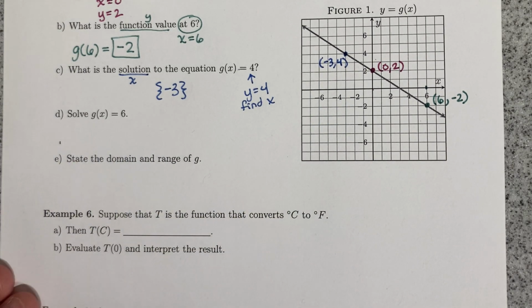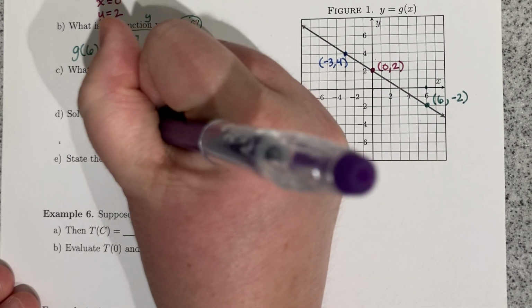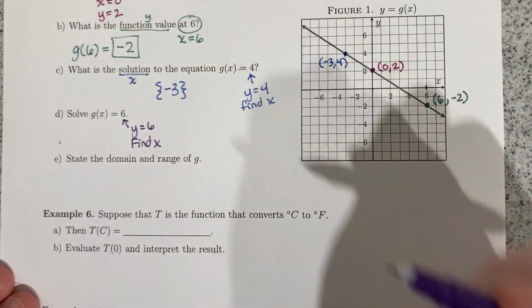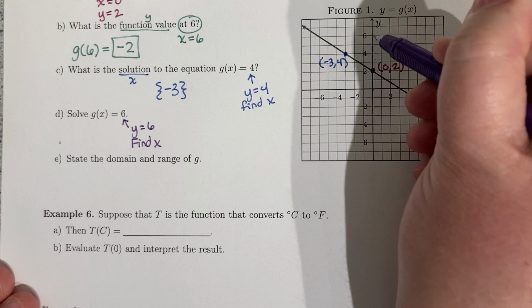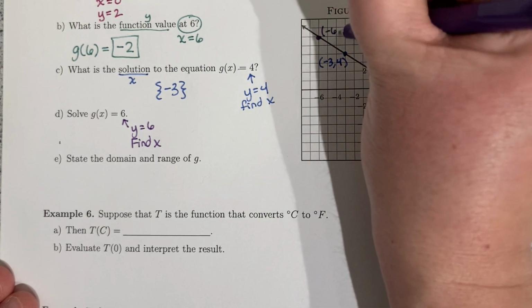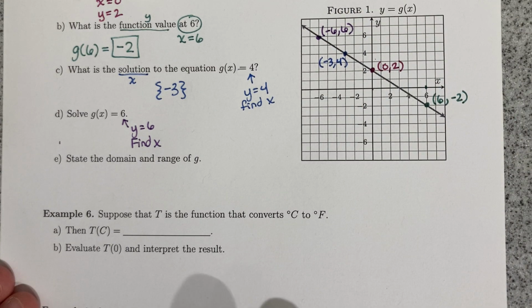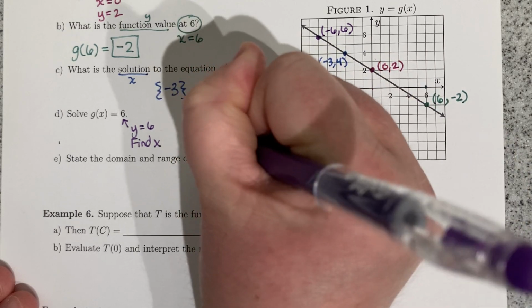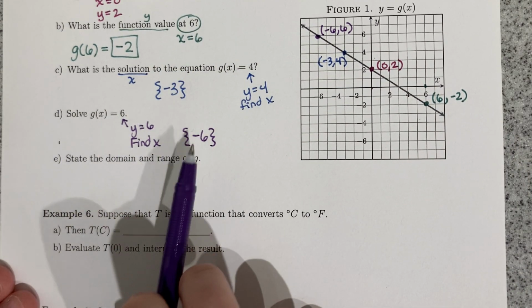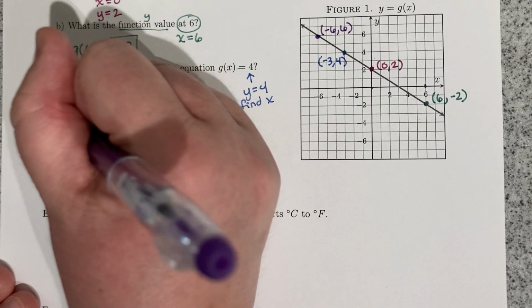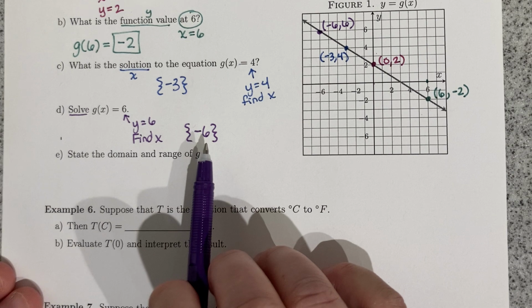All right, next one says solve g of x equals 6. So this is y equals 6, and we're supposed to find x. Here's y equals 6. We go over to where the line is. This is the point (-6, 6). So the x value is -6. They gave us y, and we found x. When it says find the solution or solve, that's when we tend to use curly brackets.